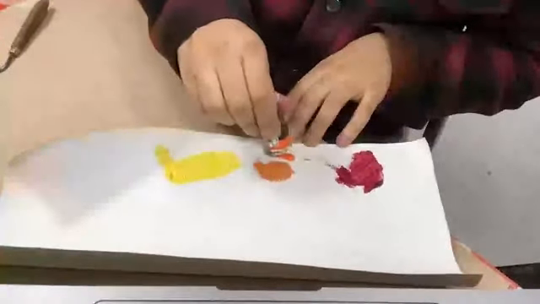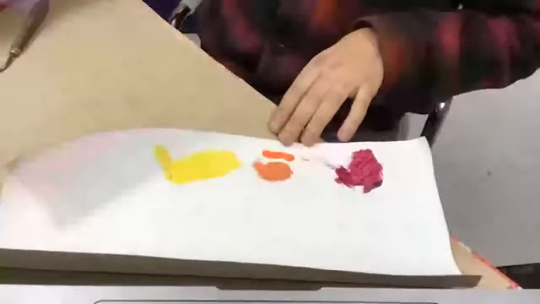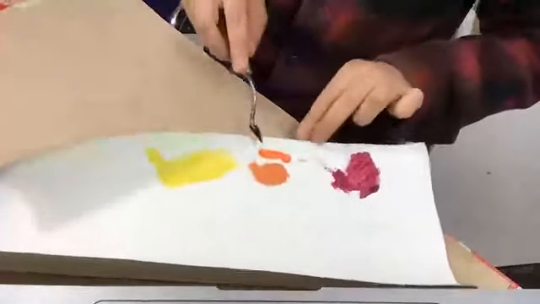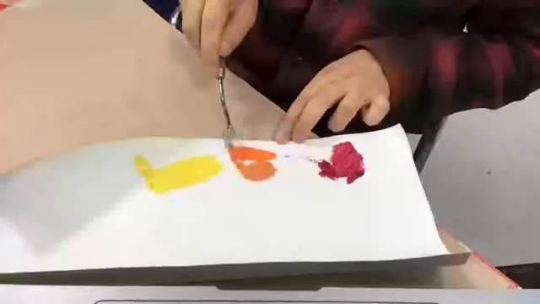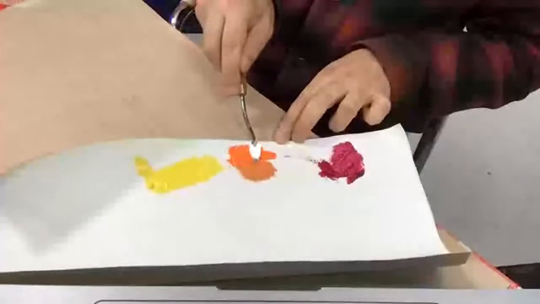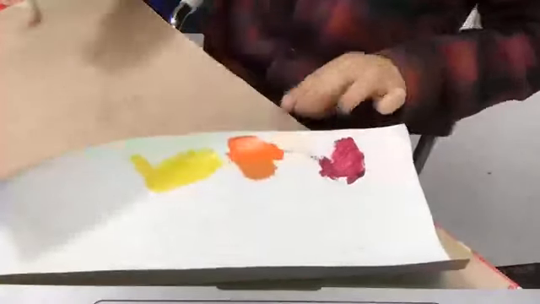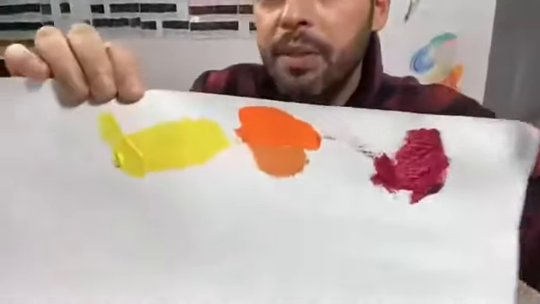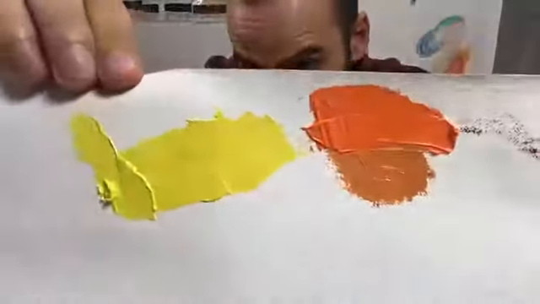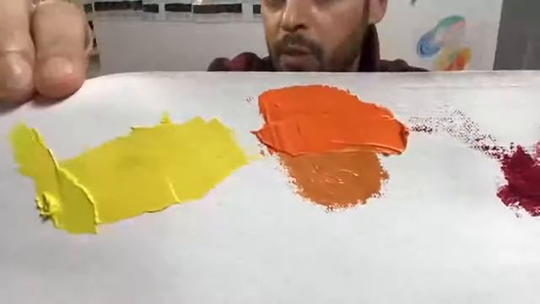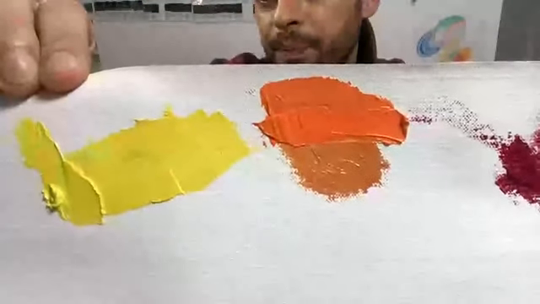Here's the real orange. And I'm going to spread it so you can see this better. And look what happens. Our mixed orange below looks like mud compared to the bright orange above.